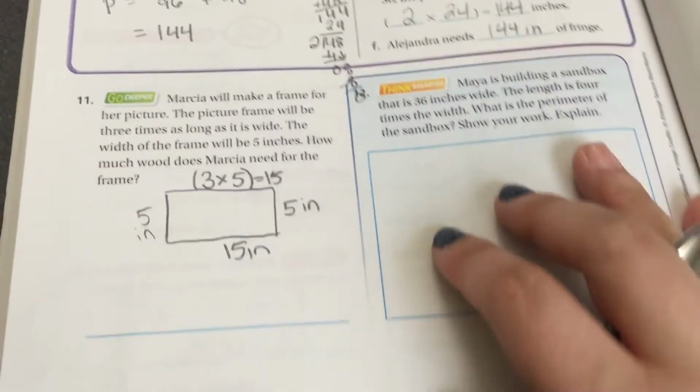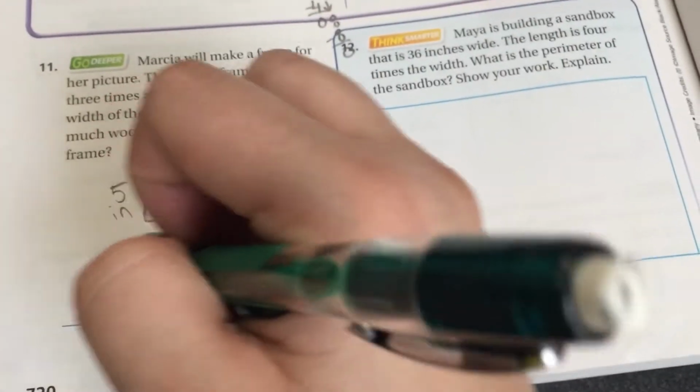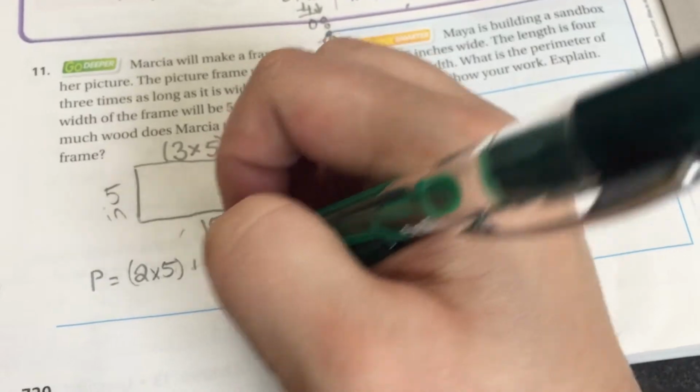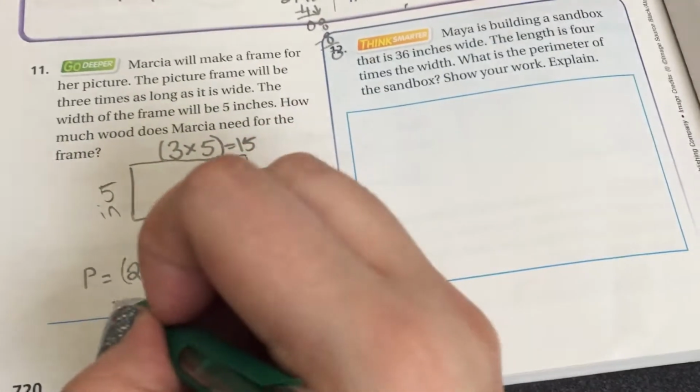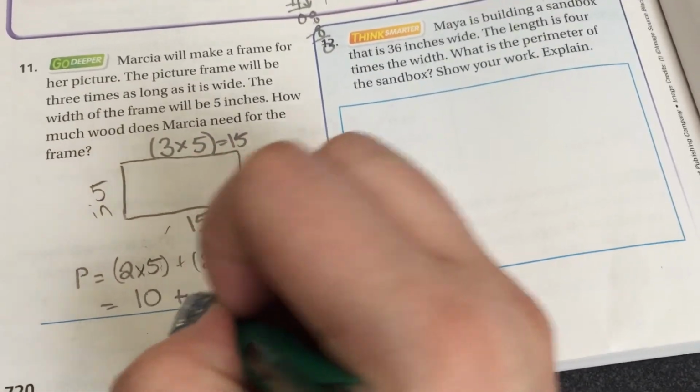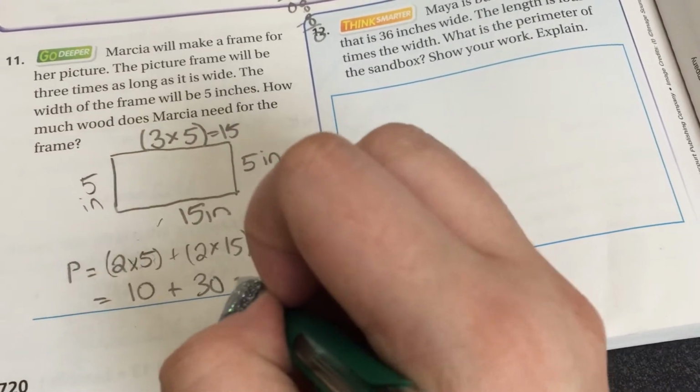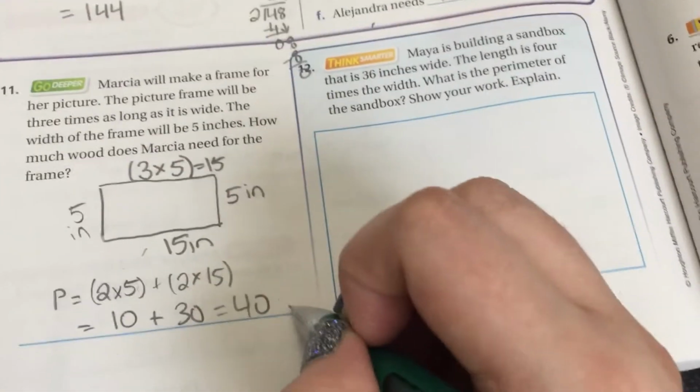So then I can use my perimeter formula. Perimeter equals 2 times 5, because that's one side, plus 2 times the other side. So I got 2 of each of them. And that equals 10 plus 30, which equals 40 inches. What's your answer on that one?